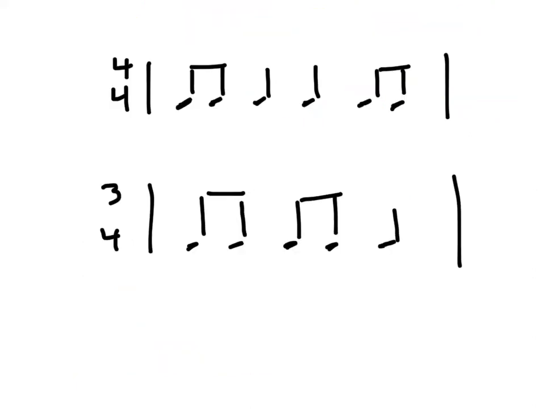Okay, so next up we have 2 examples using quarter notes and eighth notes, our new friend, the eighth notes.